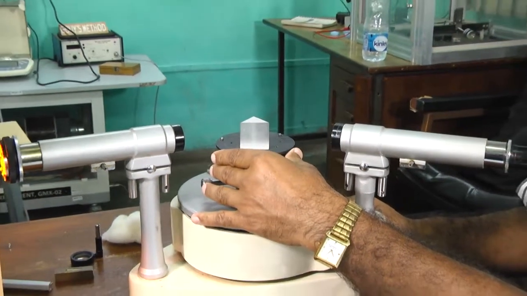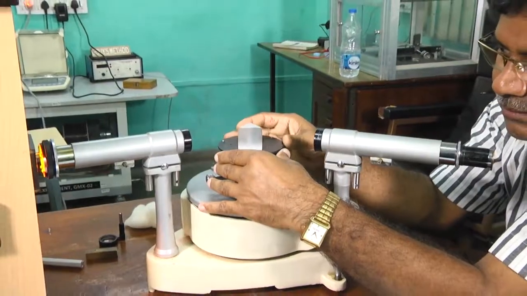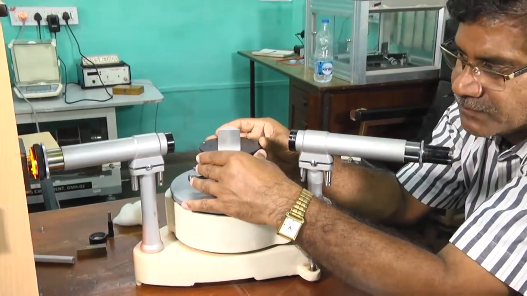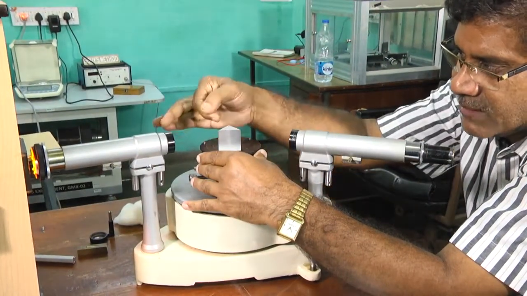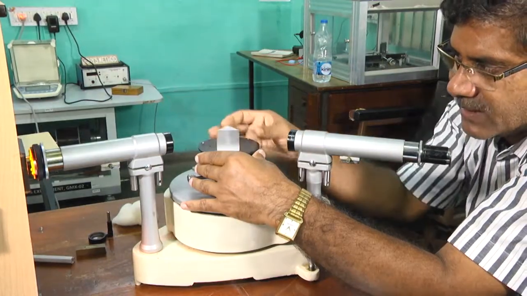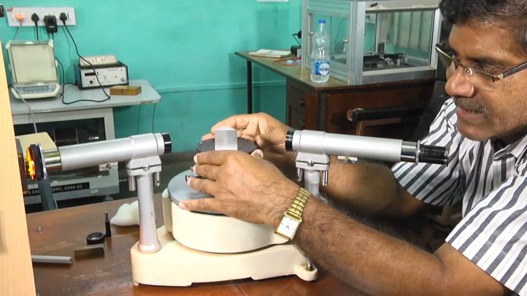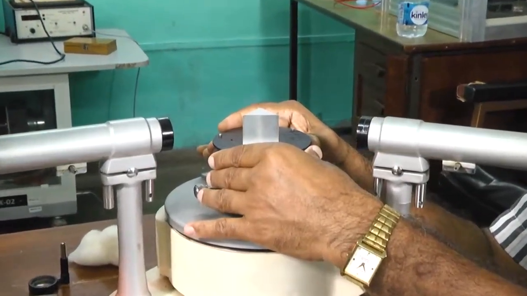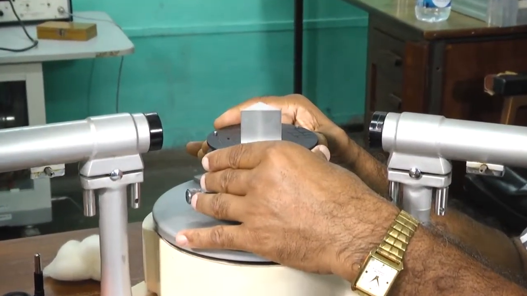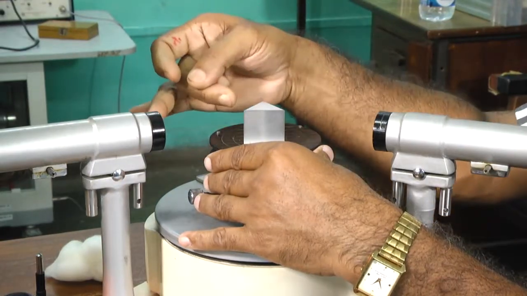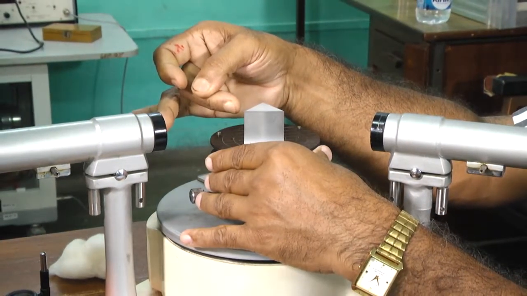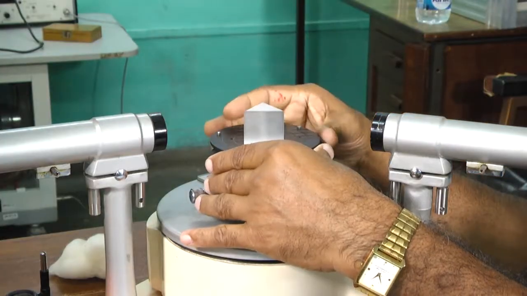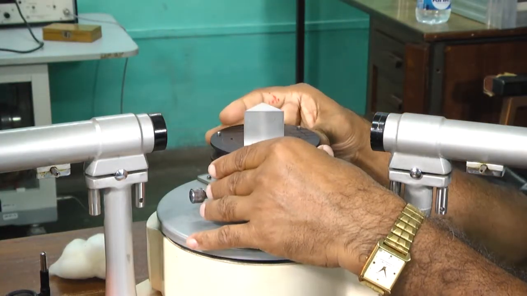Okay. So this way one can do, or we can do it another way. So this is the minimum deviation position approximately. So now I will decrease the angle by, say, some 10 degree.